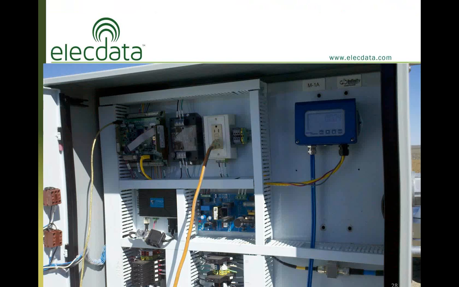The meter can also be housed with a RTU or a PLC and a SCADA system. So here you can see an enclosure where they have AC power and a SCADA system, and then the small size of the UTM10 flow meter makes a very convenient interface to the SCADA system.